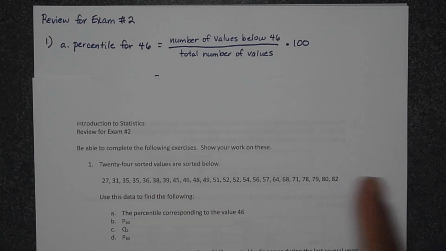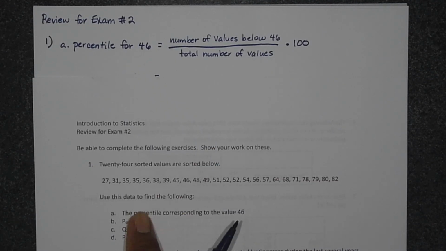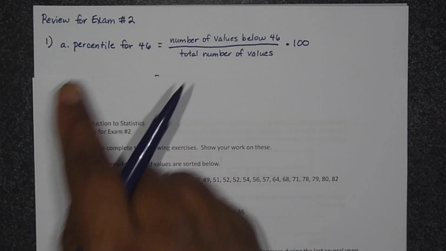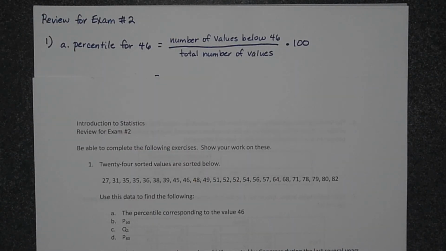All right, so here's what we have. 24 sorted data values are given. We're going to find the percentile corresponding to the value 46. The way we find the percentile for 46, we take the number of data values that are less than 46 divided by the total number of values, and that will be multiplied by 100.